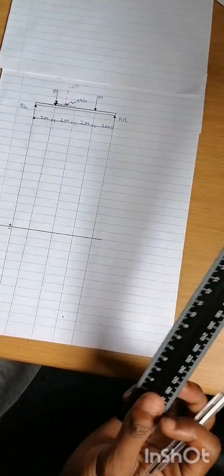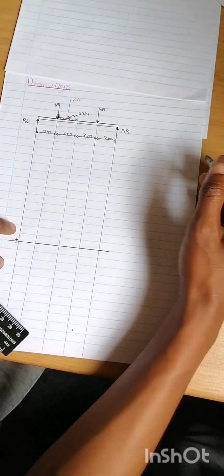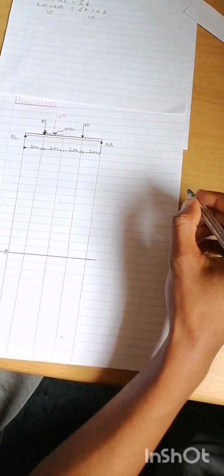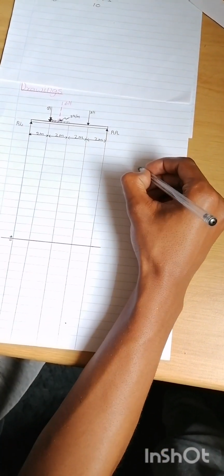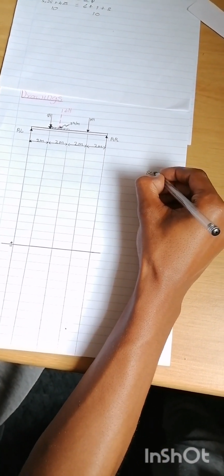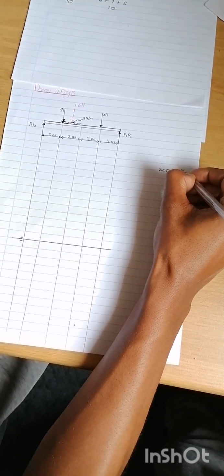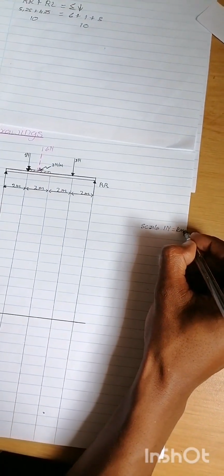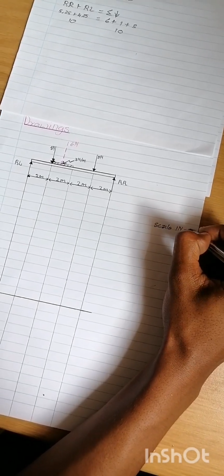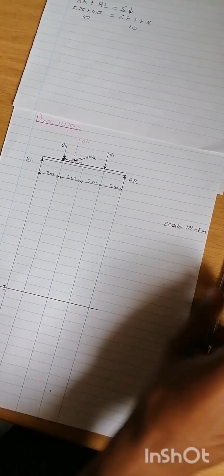So now the next step that you need to do after you have projected the lines all the way down, you'll have to choose a suitable scale, and here we'll be working with a scale where 1 Newton is equal to 1 centimeter.